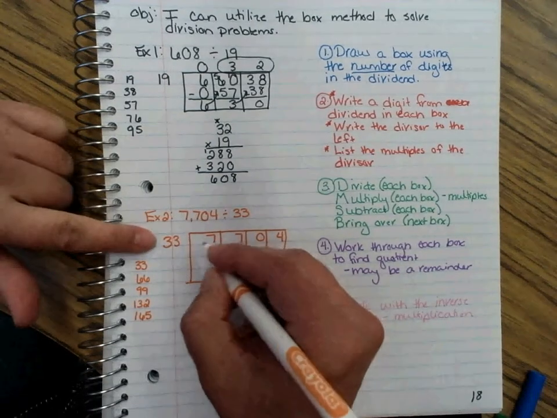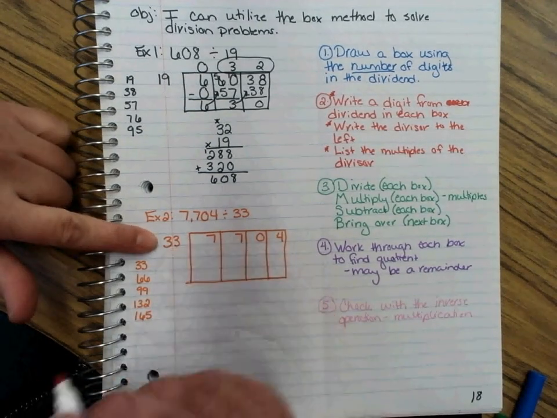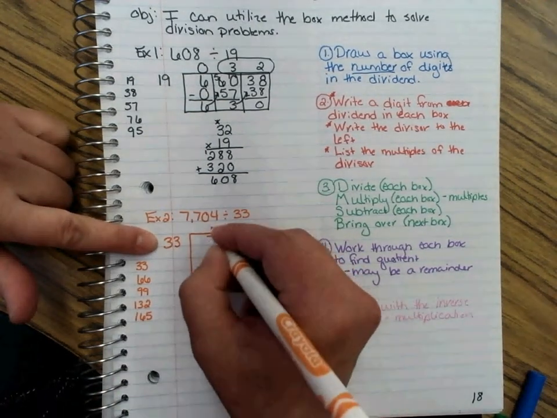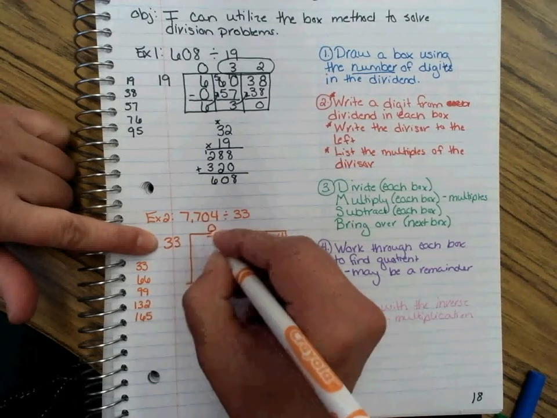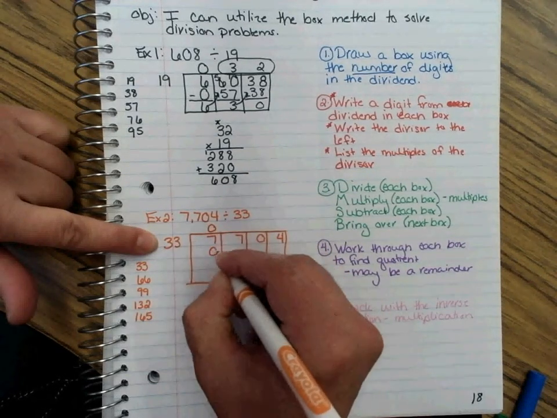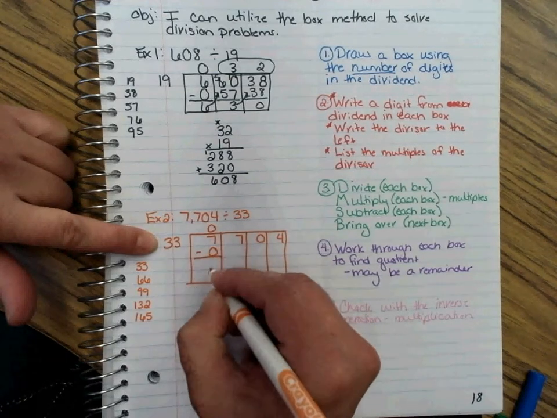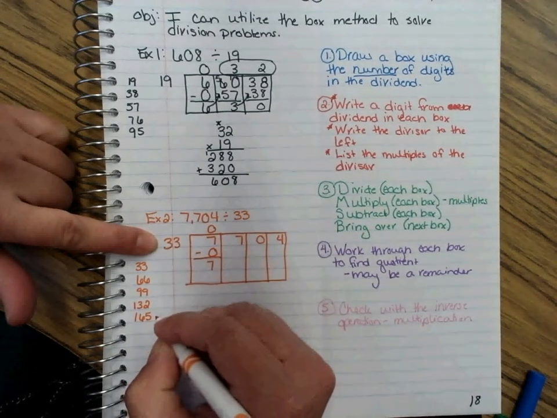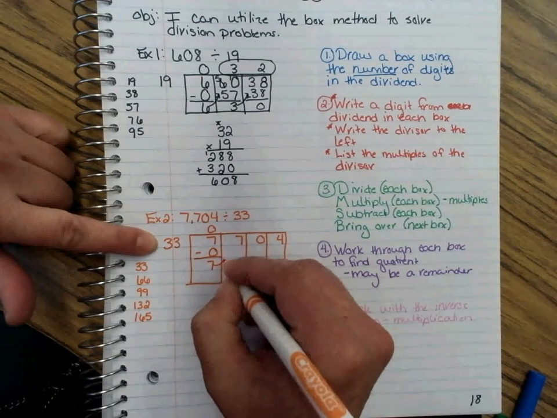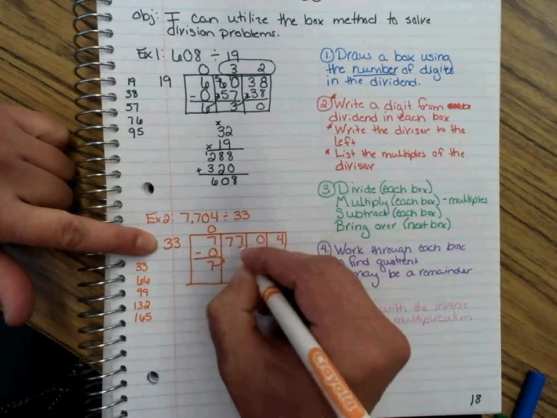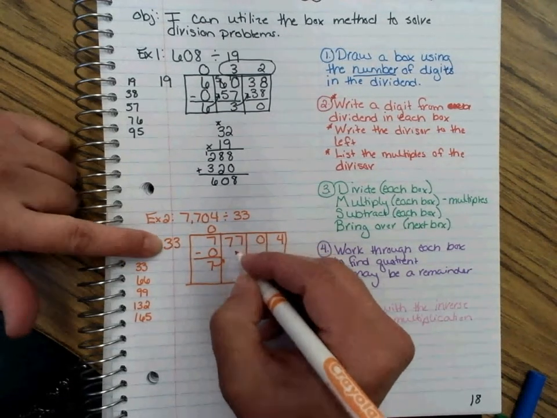So 7 divided by 33. I can't do that. So I'm going to put a 0. 33 times 0 is 0 per the zero property. Subtract: 7 minus 0 is still 7. I bring that 7 over. So now I have 77. So 77 divided by 33.